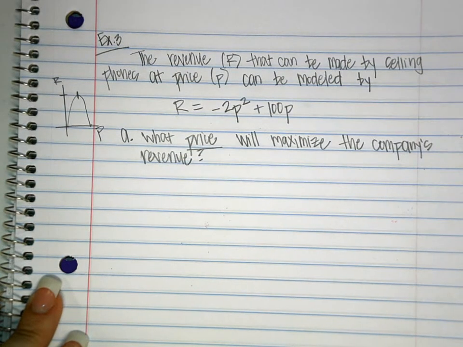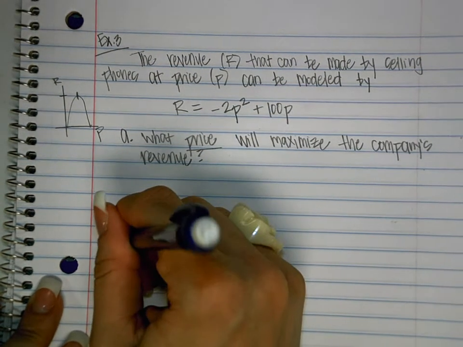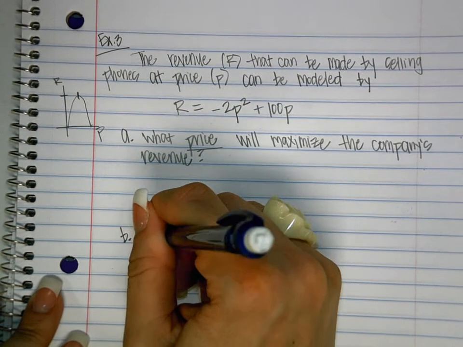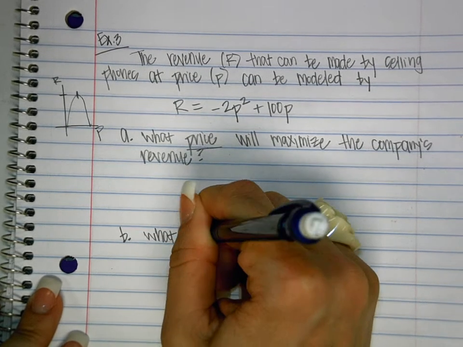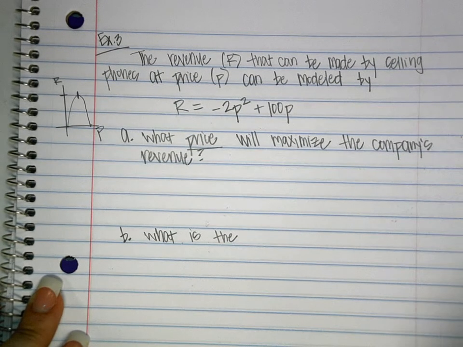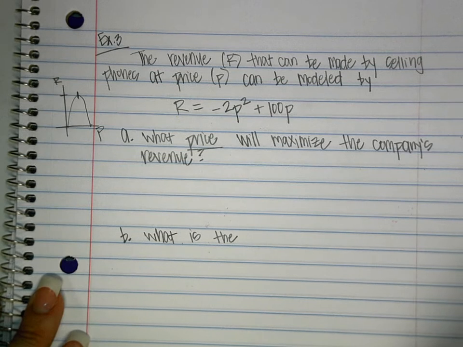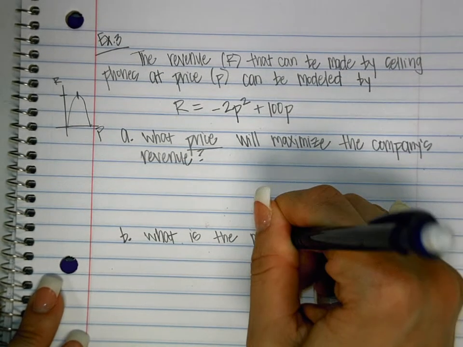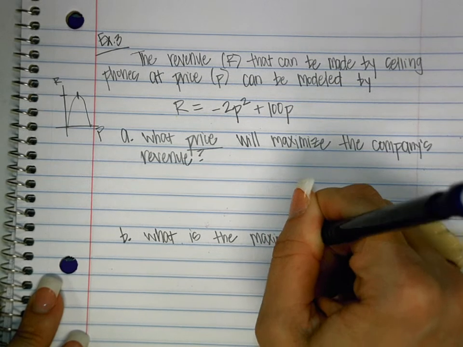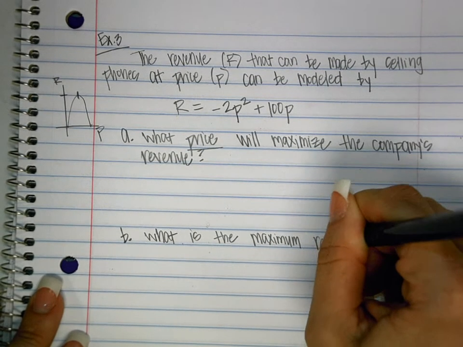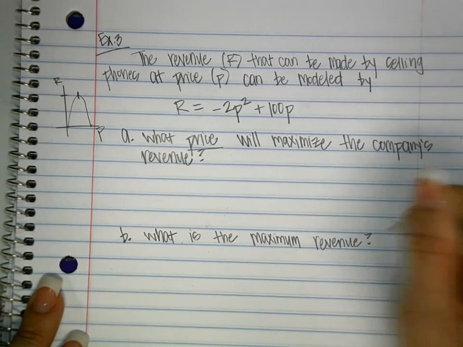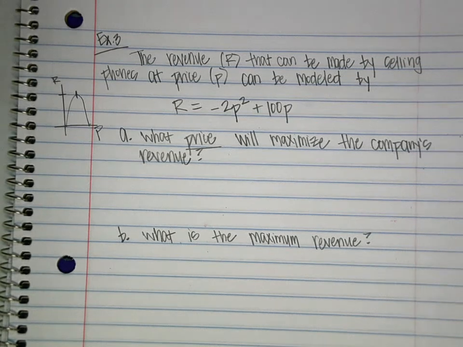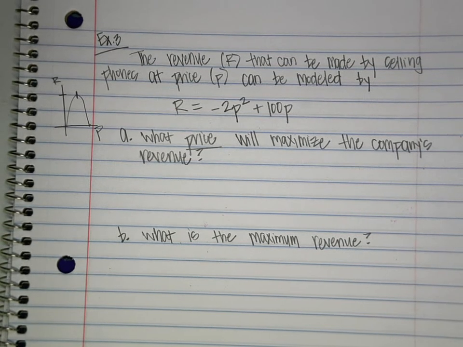And then the B portion is I want to know what is the maximum revenue. So I want to know what price will maximize the company's revenue and what is the maximum revenue. Not only how much did I sell these for, but how much can I possibly make selling these things?